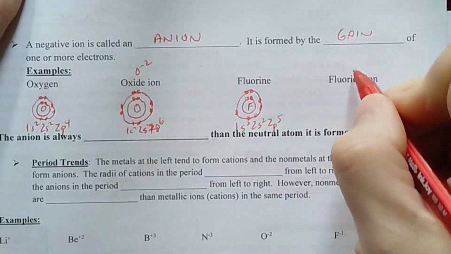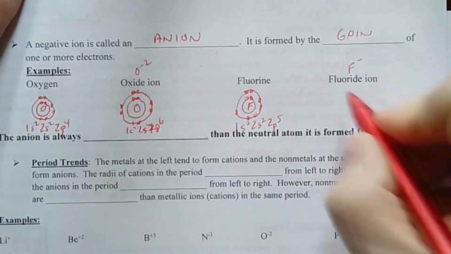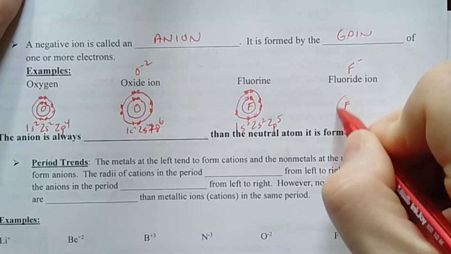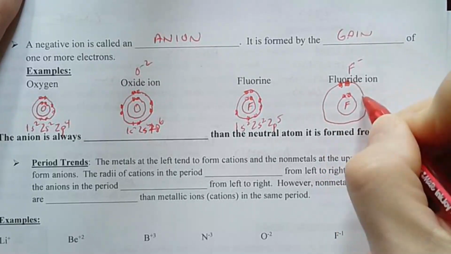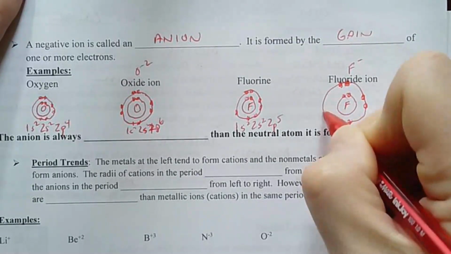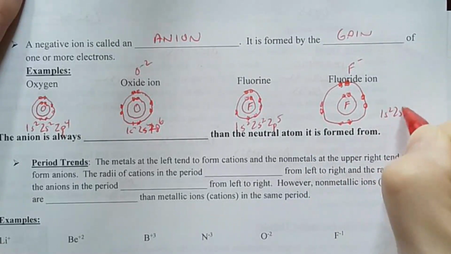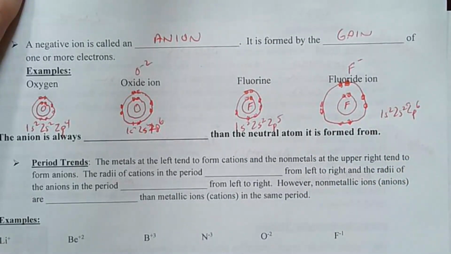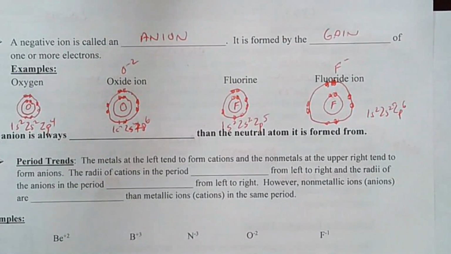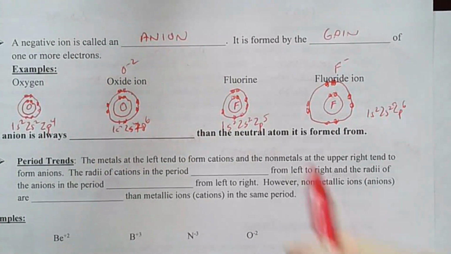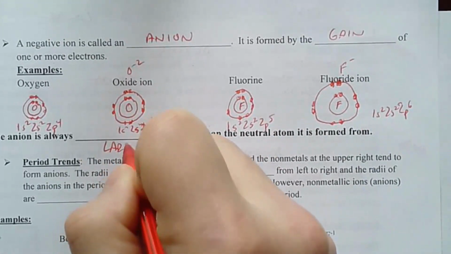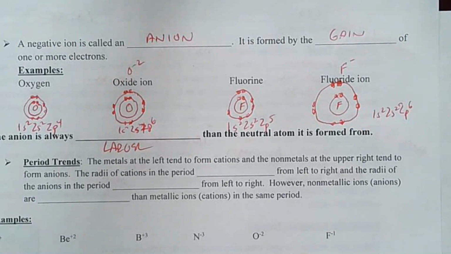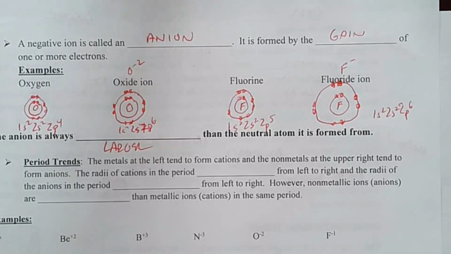Fluorine is always going to want to gain 1 electron to make the F minus, and this is a little bit exaggerated. You'll end up with a 1s2, 2s2, 2p6 electron configuration, which is also oxygen's electron configuration for the ion that it forms. And the size of the anion is always going to be larger. So the cation is always going to be smaller, and the anion is always going to be bigger.